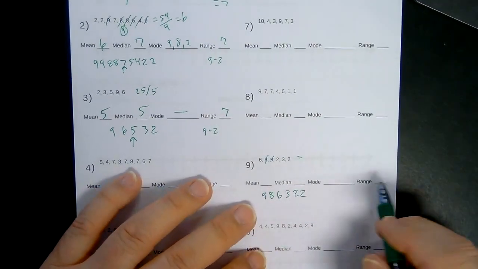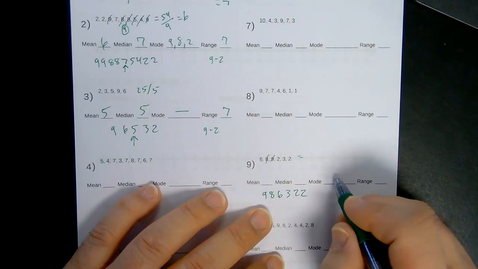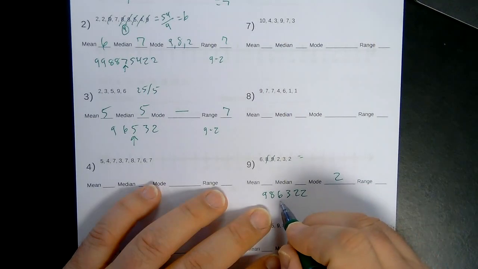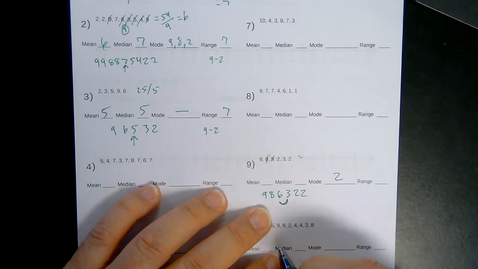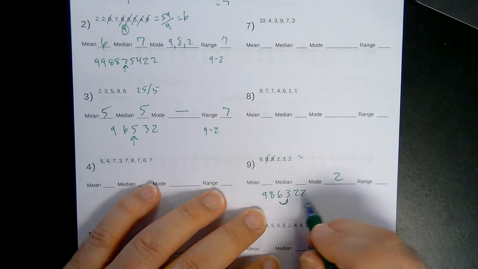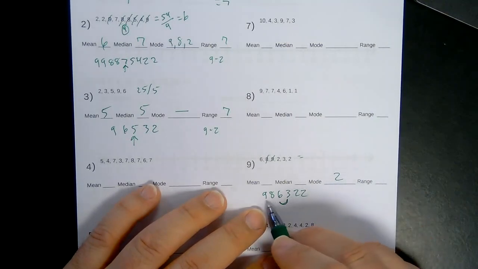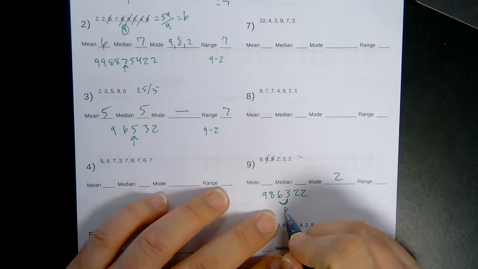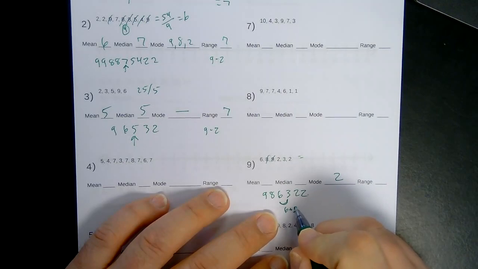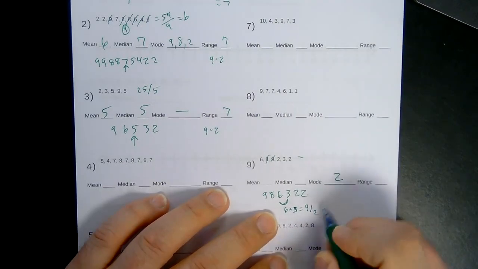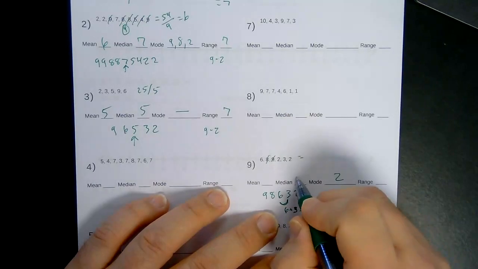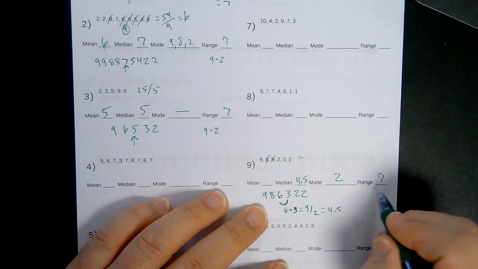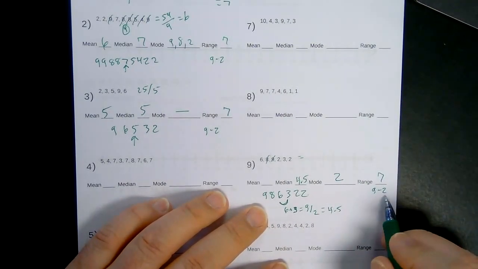Alrighty, so now I can do some of these really quick. The mode is 2, the number that occurs most often. The median now is the tie between 6 and 3. Because I have 1, 2, 3, 4, 5, 6, and 6 divided by 2 is 3, so it's the third number from this direction and the third number from this direction. So what I do is I add those together. 6 plus 3 gives me 9, and divide by 2. So that'll give me 4.5 as my median. The range, 9 minus 2 again, which is 7. It's always the high minus the low.